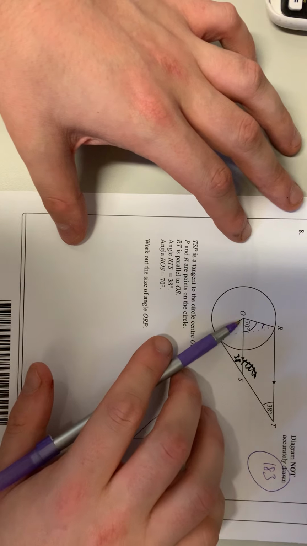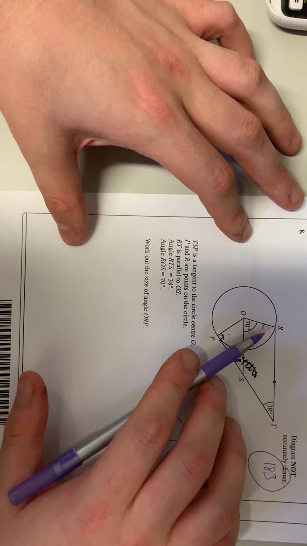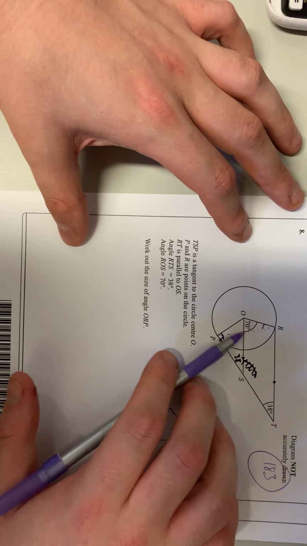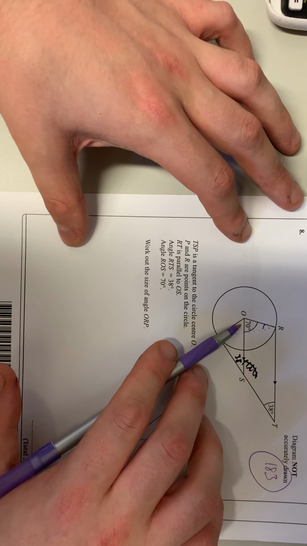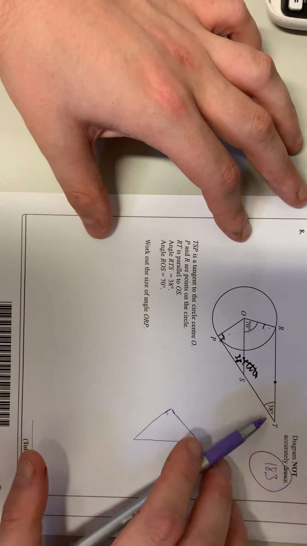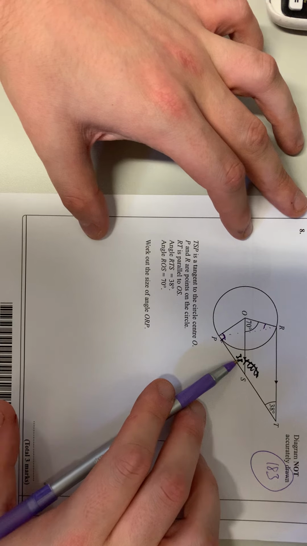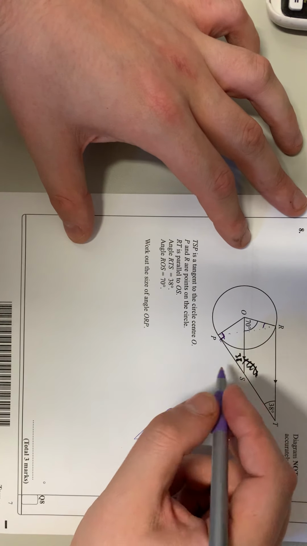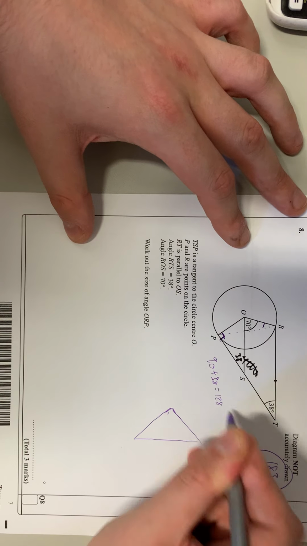So this is an isosceles triangle because this is a radius and this is a radius. But to work out what this and this angle are, I need to work out what this centre angle is first. And before I can work out this whole thing, I need this angle. The way I get this angle, this and this are parallel. So if this is 38, then this is 38. Technically I've now got a triangle where I've got 90 and 38 for 128.